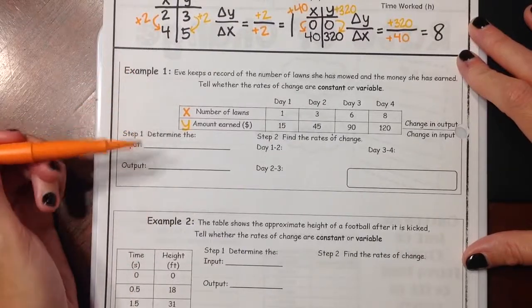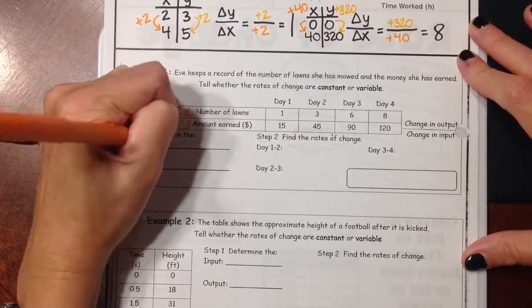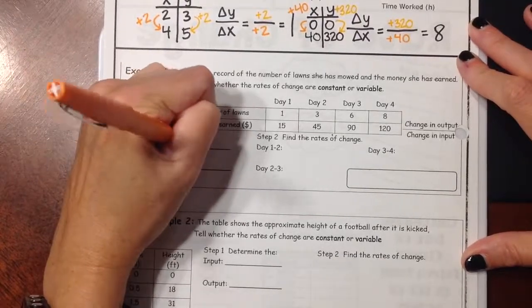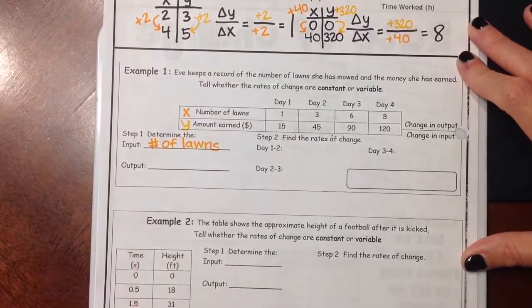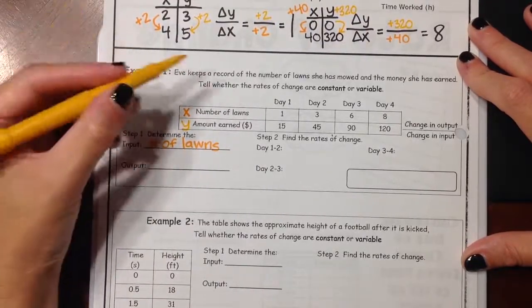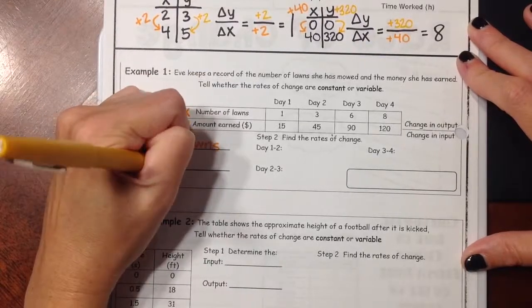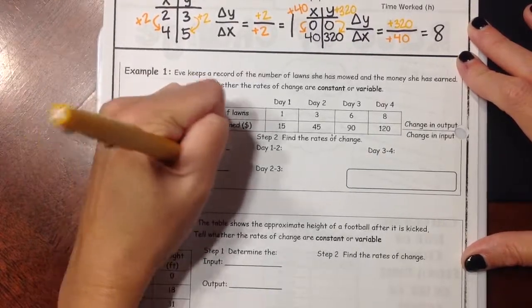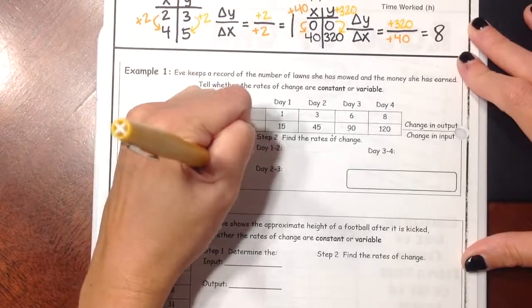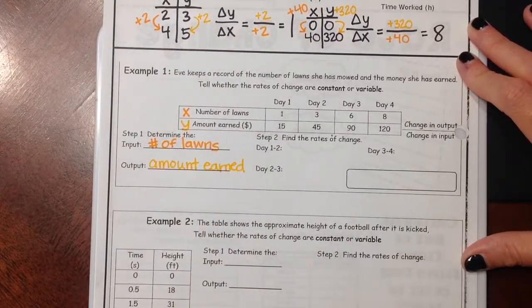So when we look at x, what are we counting or measuring? And we are counting the number of lawns. We do not measure the number of lawns, we count them, which means that my outputs are now going to be the amount earned, the money. And again, I'm not just going to put money here, I'm going to tell what that money specifically is, because money could be referring to lots of things. And this is specifically talking about the amount that Eve earns.